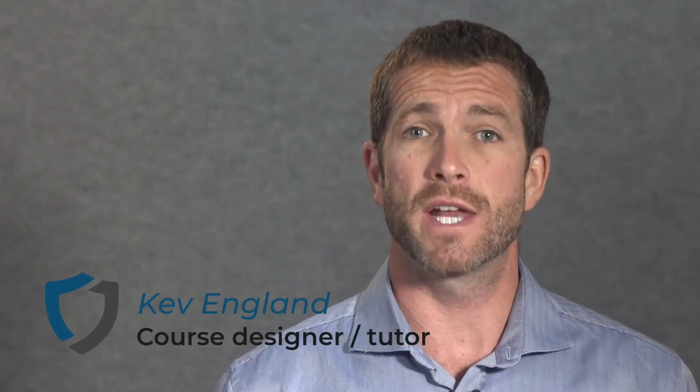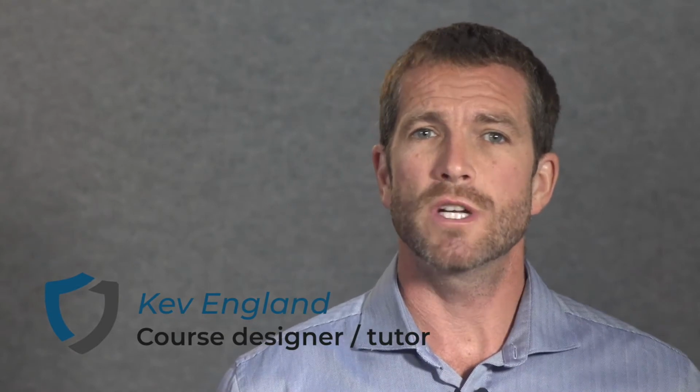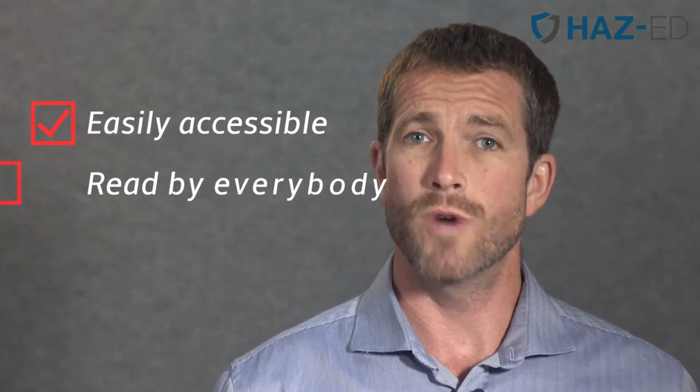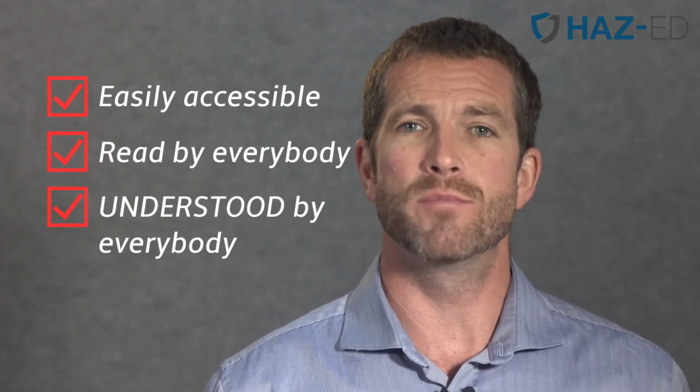The risk register is the guts of your health and safety management practices. It's really just a prioritized list of risks with all the risk assessment and risk treatment information included. It's the main tool for managing risks in the workplace and should be easily accessible, read and understood by everybody.